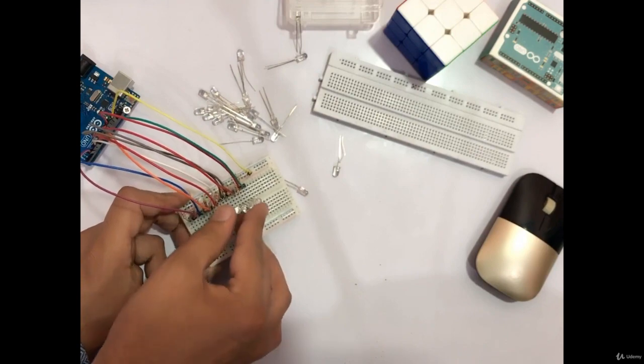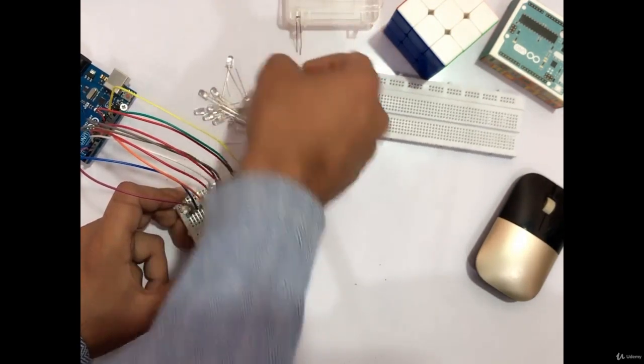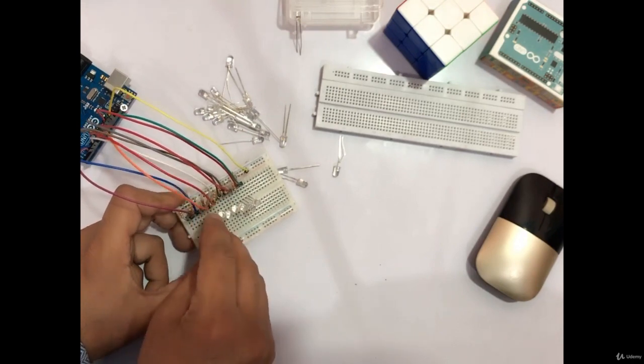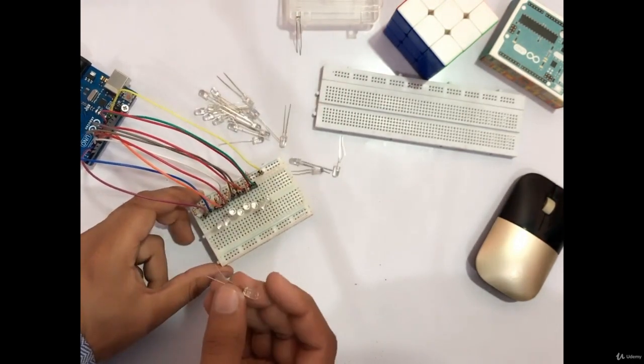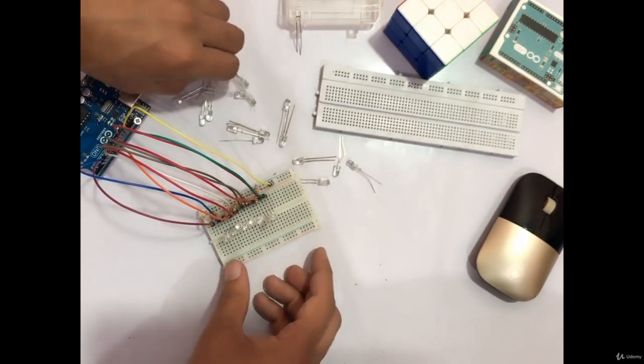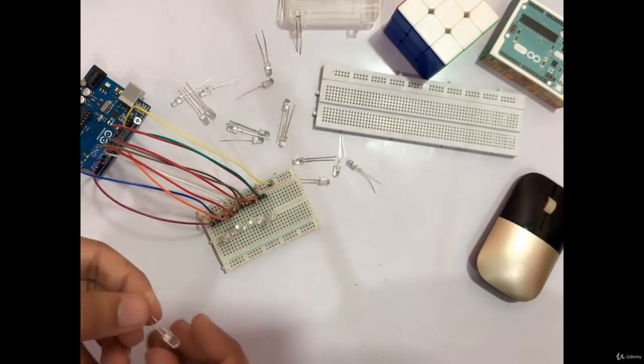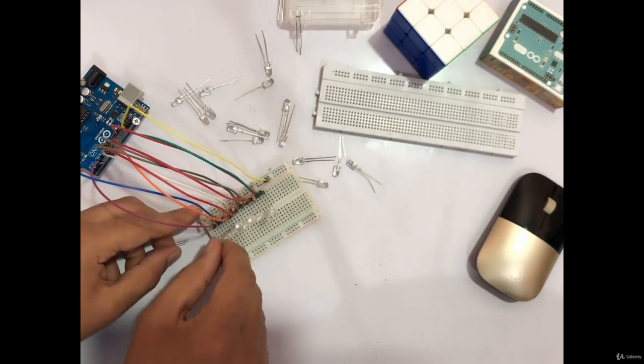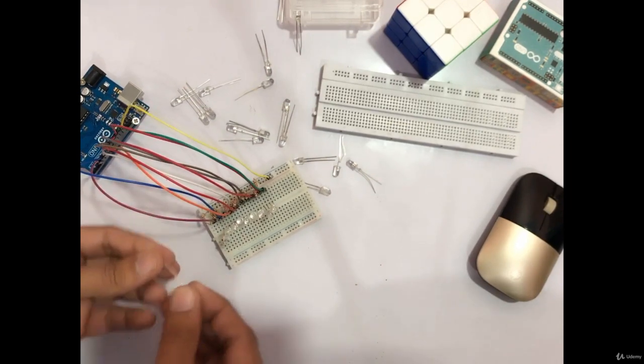Just do them lightly so your LEDs will be safe. And here we have 2 more. Now the last one.